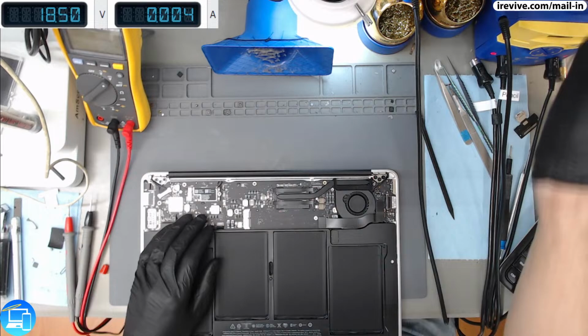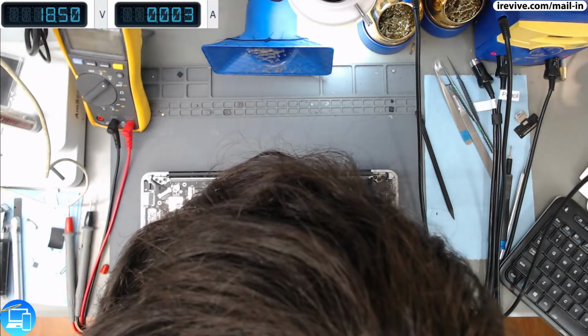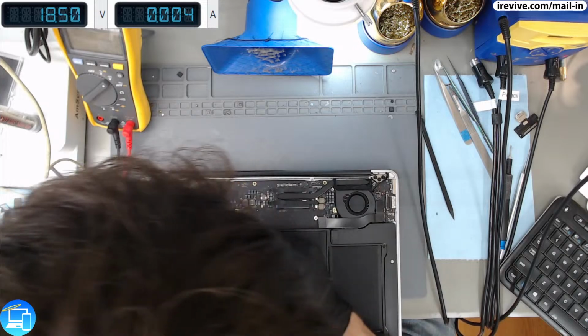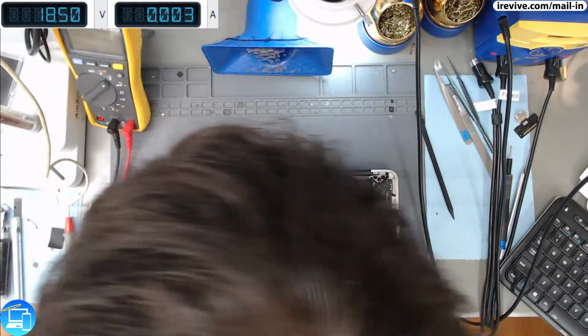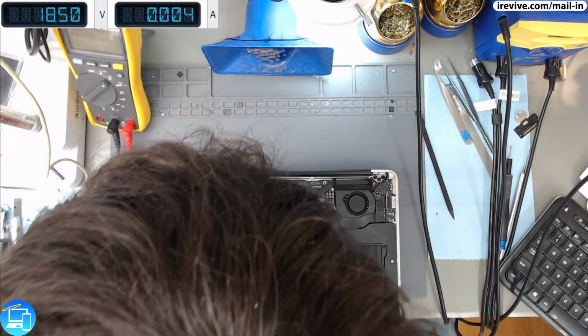Phil says keep up the good work. Thanks, Phil. I appreciate that. Because the board repairs are fun. Don't get me wrong, I enjoy doing board repairs. I do a lot more than just board repairs here.